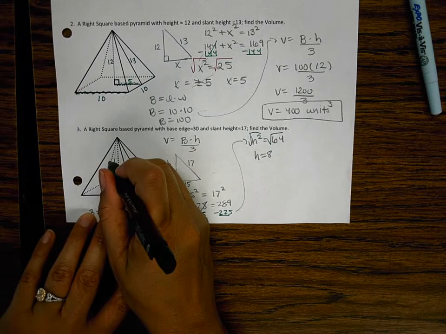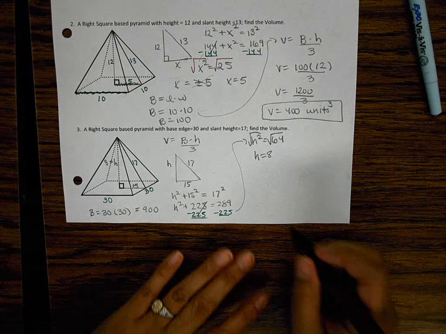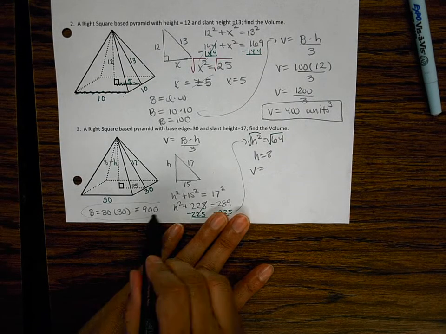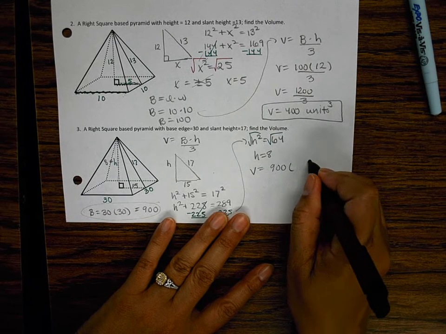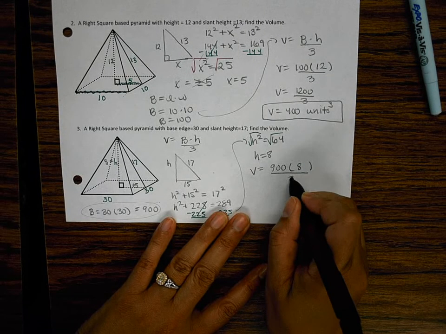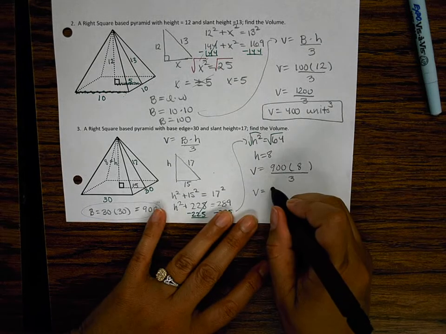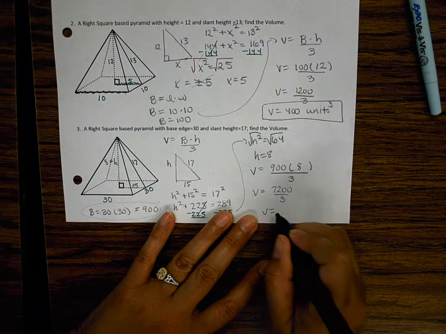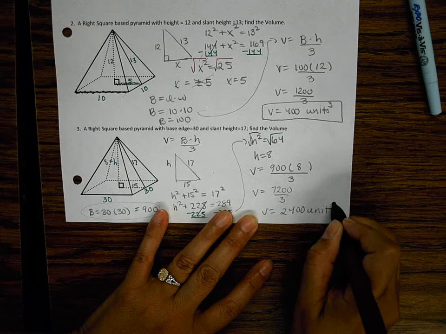So right here, we just found the height, and now we're ready to plug it into the volume formula. Volume is area of the base. We found the area of the base to be 900 because it was 30 times 30, times the height. We just found the height to be 8, divided by 3. You plug all that in your calculator. You end up with 7,200 divided by 3, 2,400 units cubed, cubic units.